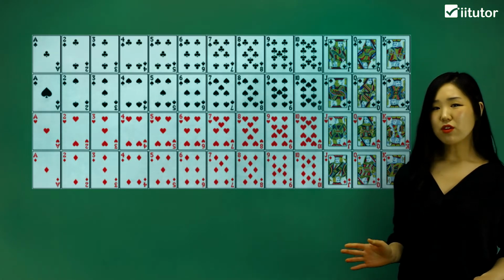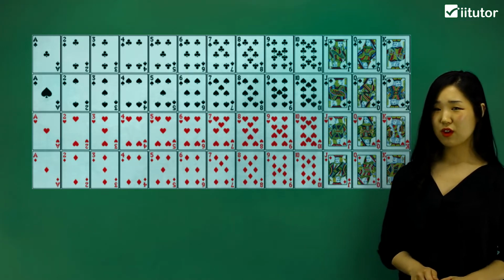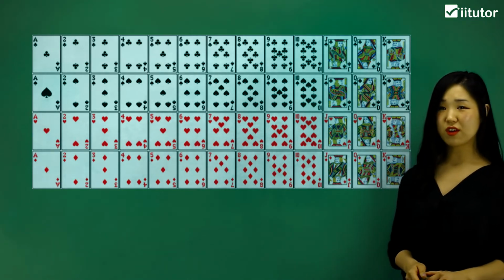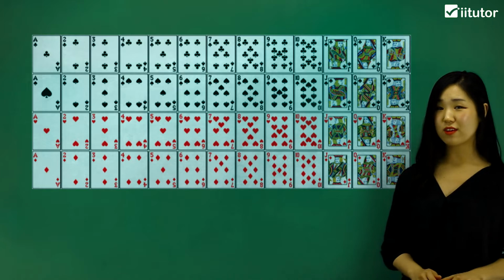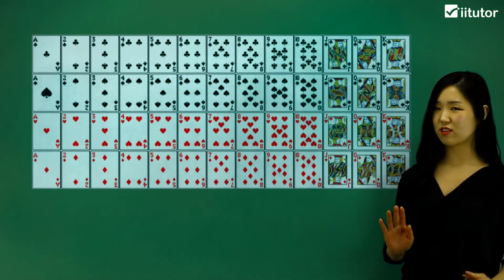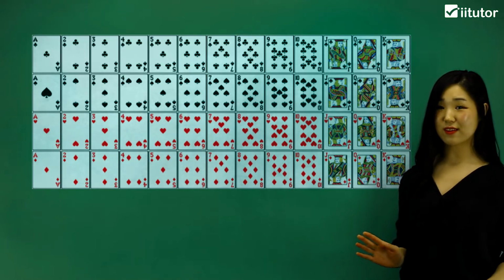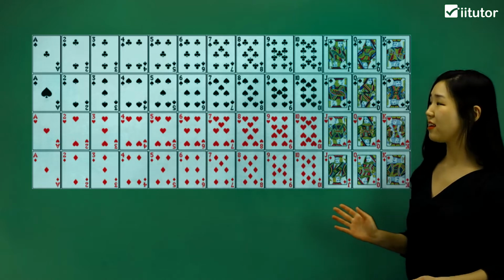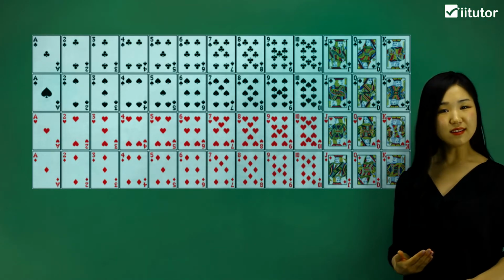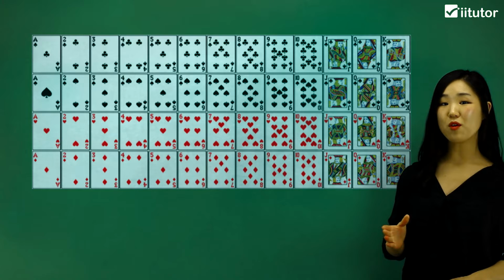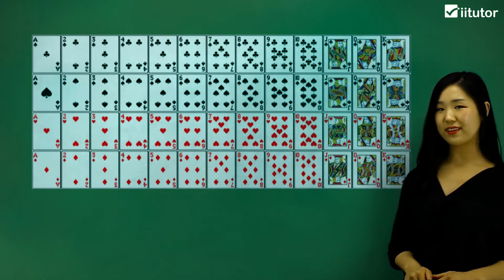Now, 52 does not include jokers. So for those who are wondering if jokers are included, we never really include the jokers in these probability questions, so we're trying to exclude those. Excluding the jokers is 52. Now, as you can see on the board, in colours, there are two different colours. There's red and black usually, so there are always two different colours.